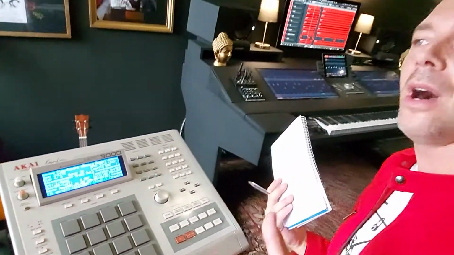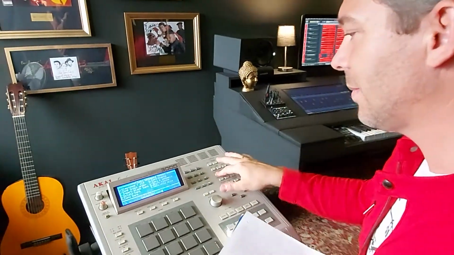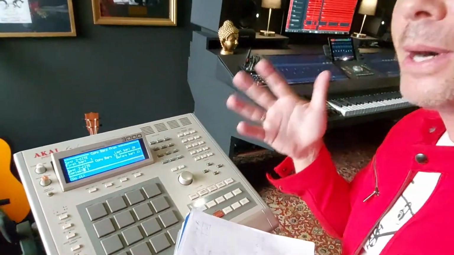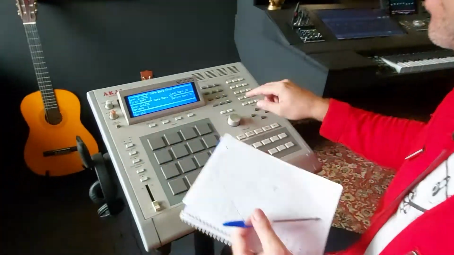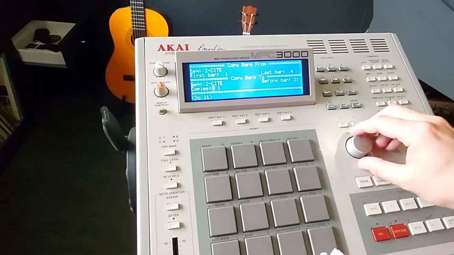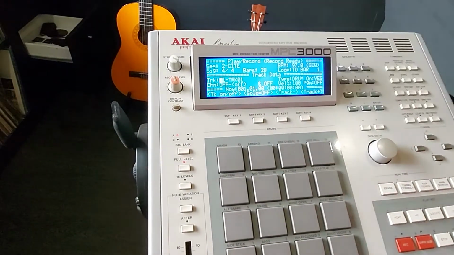Why? Because you have the 4 first and the 16 more. So for example, the 4 are my intro and the rapper has got 16. So I've got 20. Now I want the chorus. That's easy. Sequence edit 5. And here I put some 8 bars for the chorus. So I go from first bar to last bar. Okay. And I want it 2 times after 21. Okay. And so I've got my chorus.